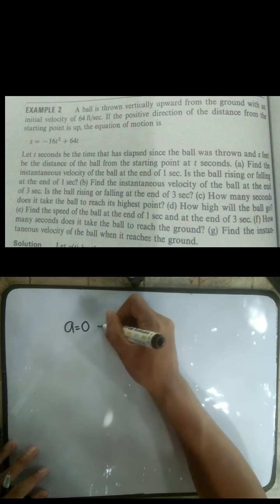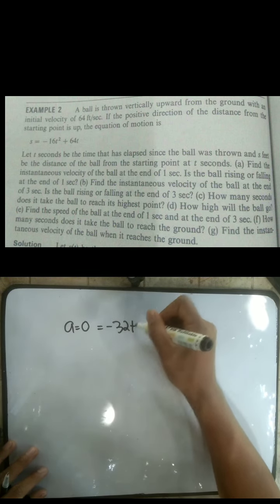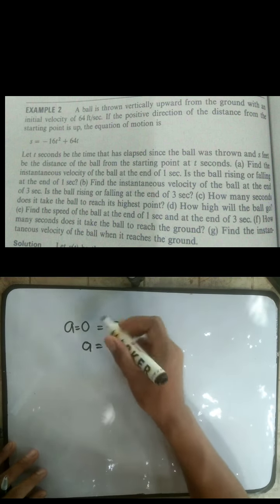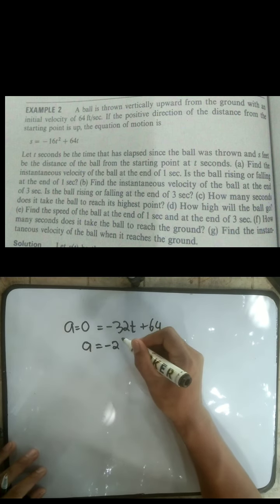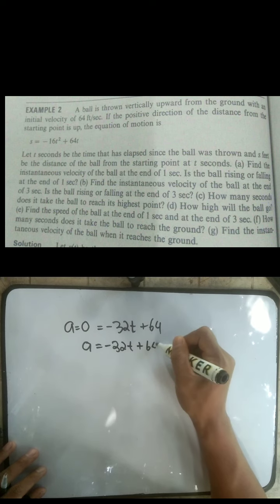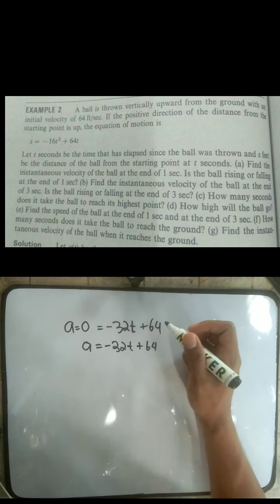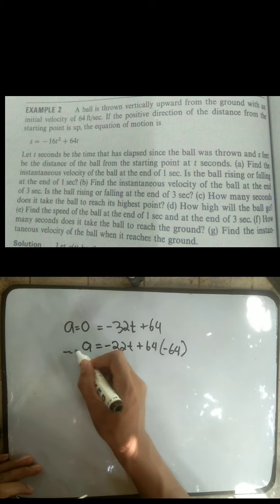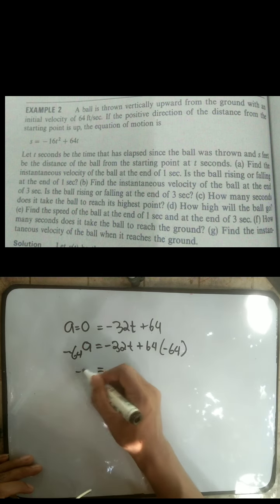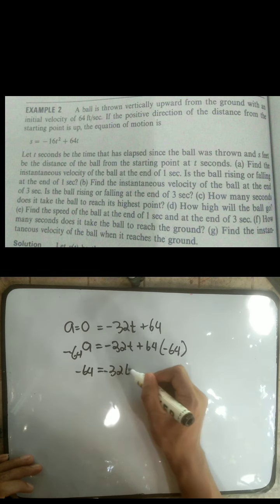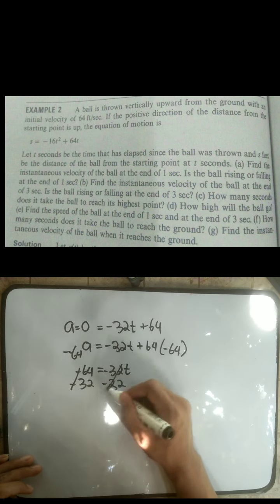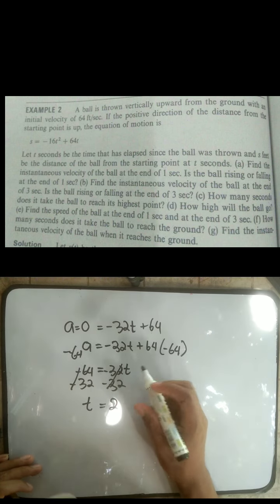Let's say the velocity is equal to 0, using the derivative form of the position function: negative 32t plus 64 equals 0. Subtract 64 from both sides, so we get negative 32t equals negative 64. Divide both sides by negative 32, the negatives cancel, so we now have t equal to 2.